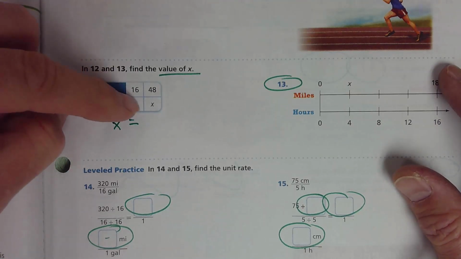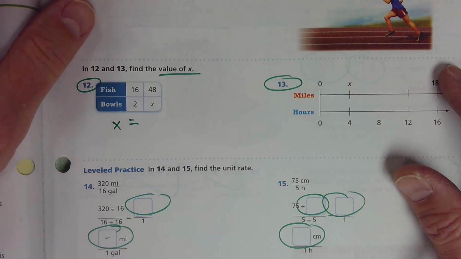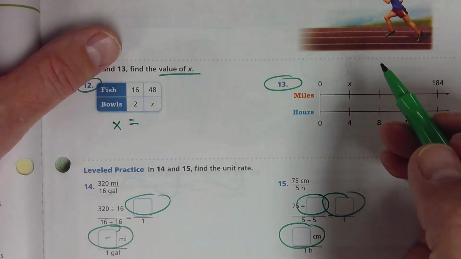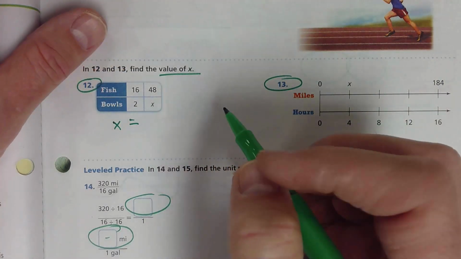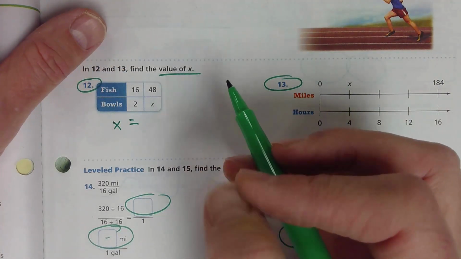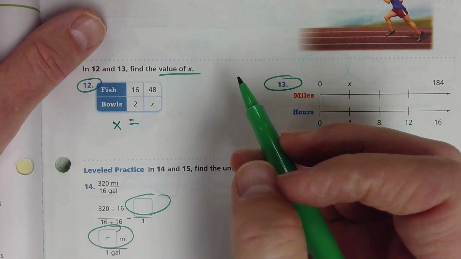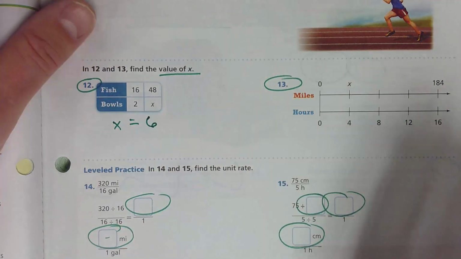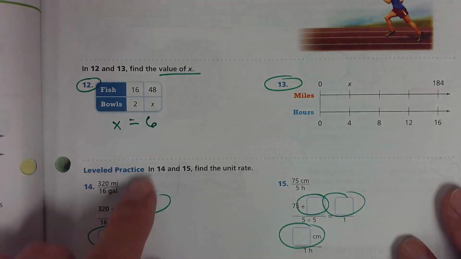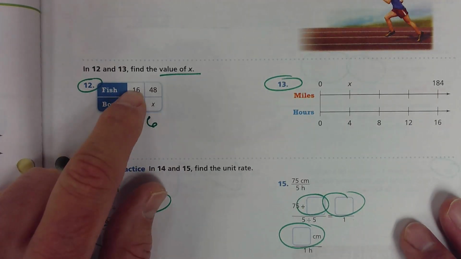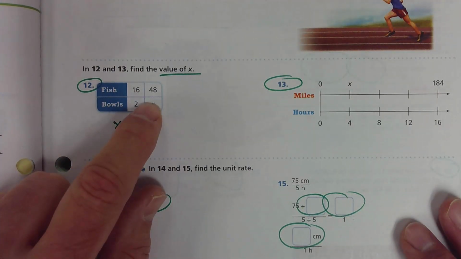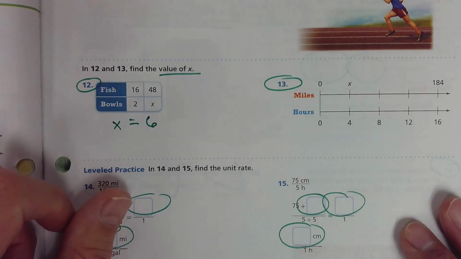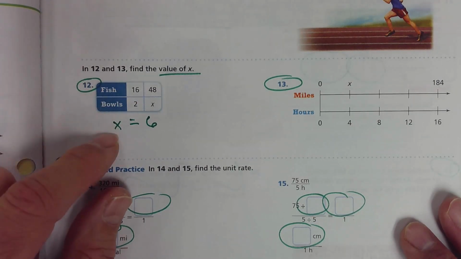8. Well, what number goes into 48 8 times? That's one way to look at it. Anybody know? 6. 6 times 8 is 48. So x equals 6. That makes sense, doesn't it? 2 goes into 16 8 times. 6 goes into 48 8 times. 6 times 8 is 48. X equals 6. All right.